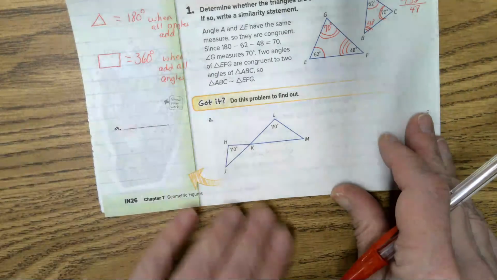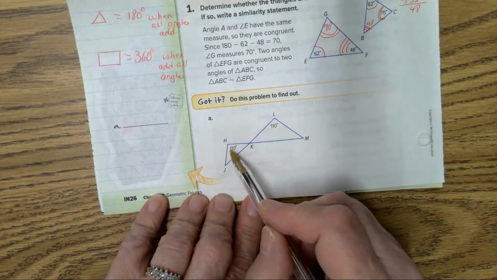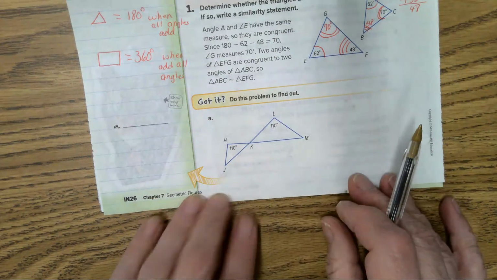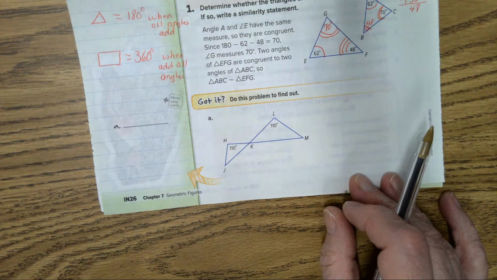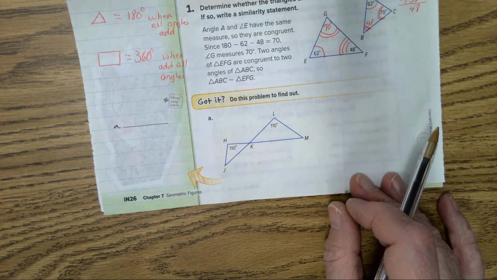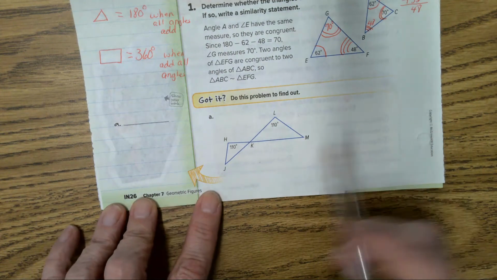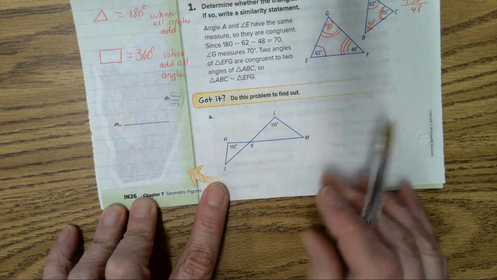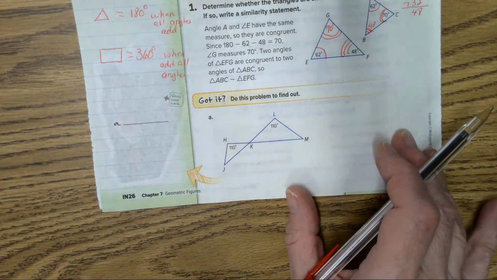Well, here we know that this is 110 and that's 110. So what they want us to do with this information is, well, it's not very clear. I guess they want us to determine if these are similar. So we have to make some statements here.